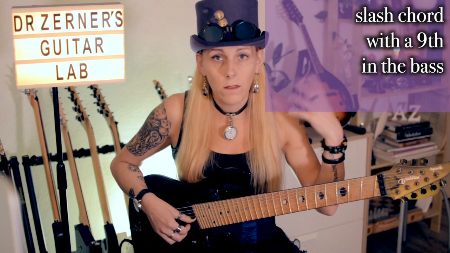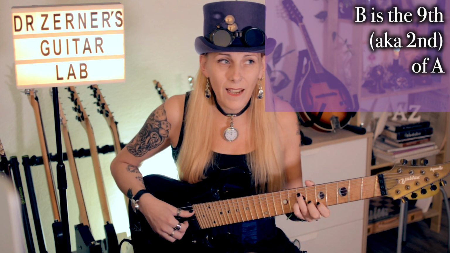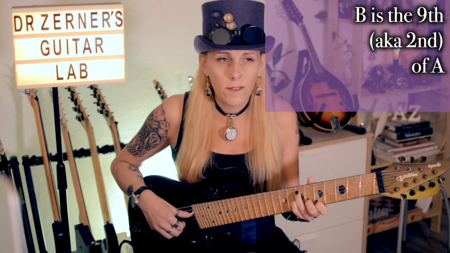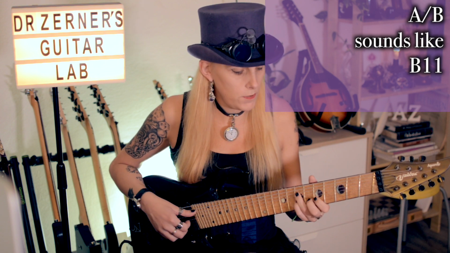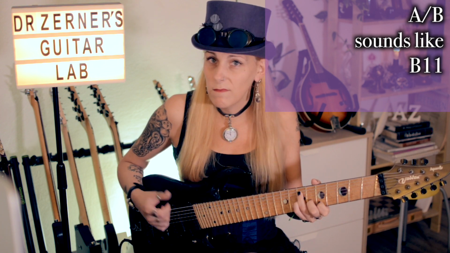Technically, you can continue changing the bass note with the other chord notes. So, for example, you can go for the 9th, and in the situation with A major, it will be B. But this is kind of useless because it already sounds like an 11th chord. In this particular case, B11. So this one is not very useful.